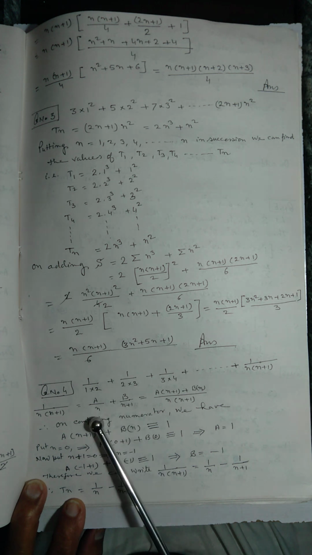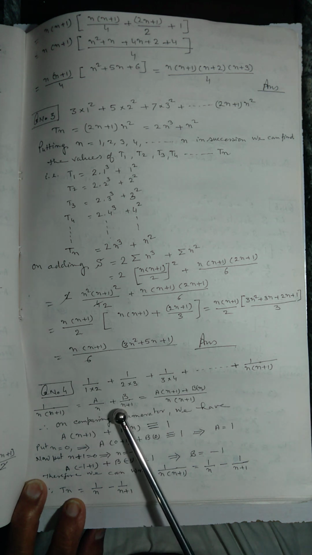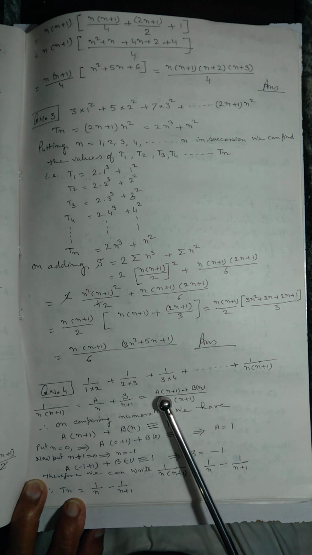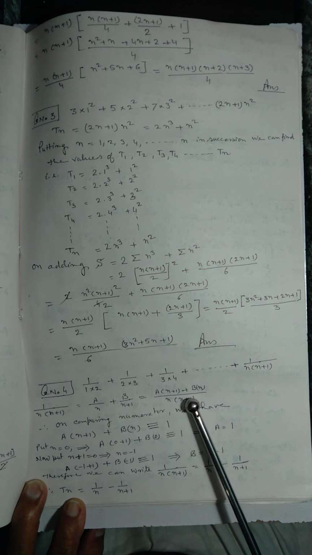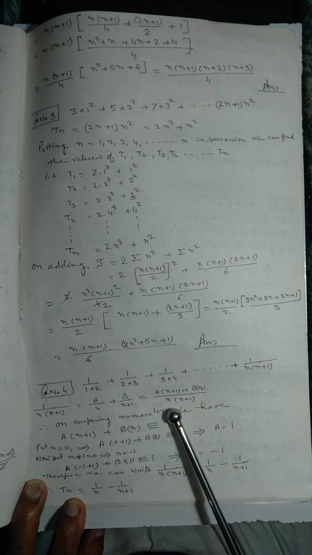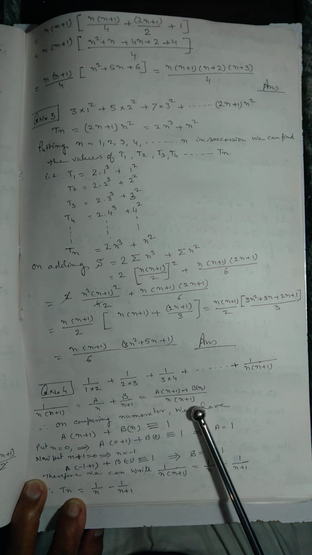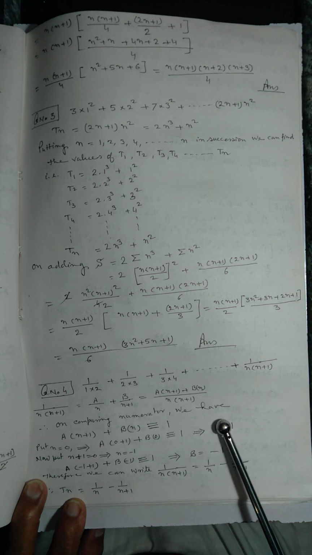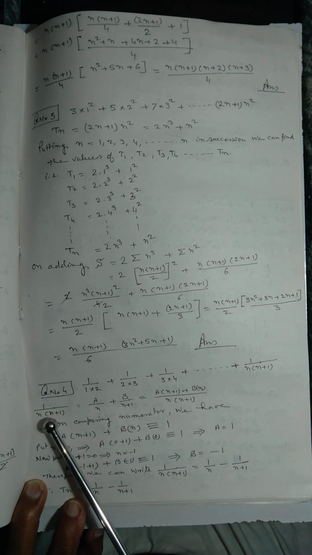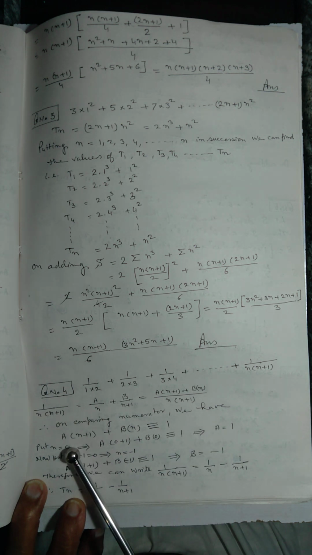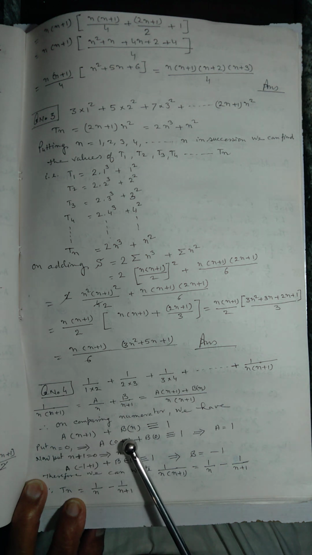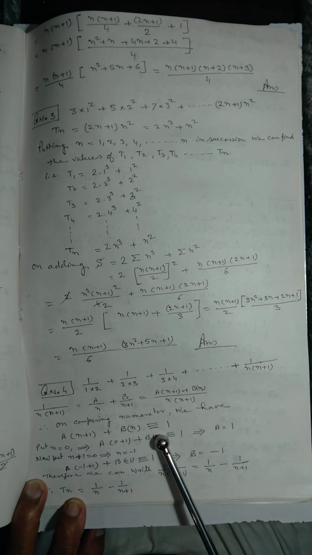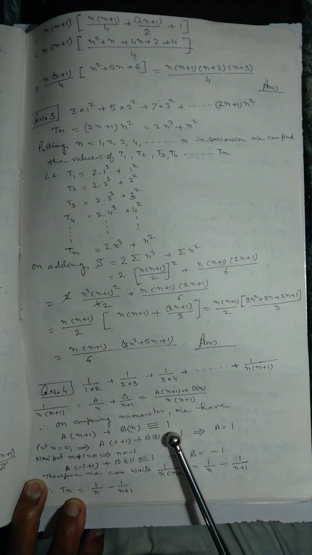Now taking the LCM of these two terms, a upon n plus b upon n, we will get a into n plus 1 plus b into n upon b into n plus 1. On comparing the numerator, we have, अब देखिए इधर numerator क्या है, 1 upon है. So a into n plus 1 plus b into n is equivalent to 1.